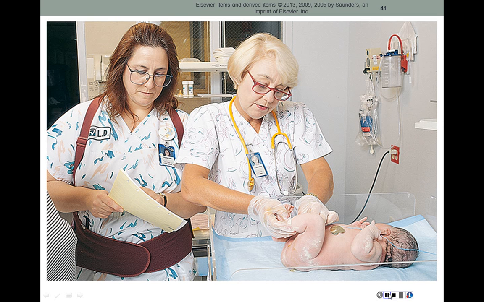Baby may or may not be under a heat lamp to keep them warm, but they're going to identify baby. They're going to make sure he has a leg band, or she has a leg band on, that identifies who the mother is, who the baby belongs to, so that we can make sure we keep moms and babies together.